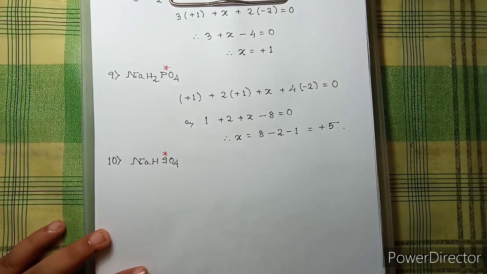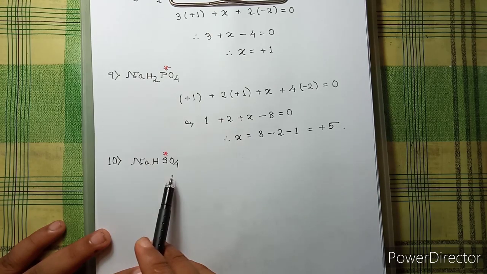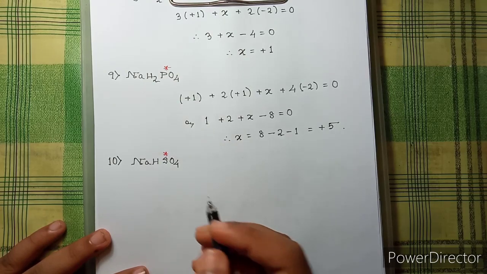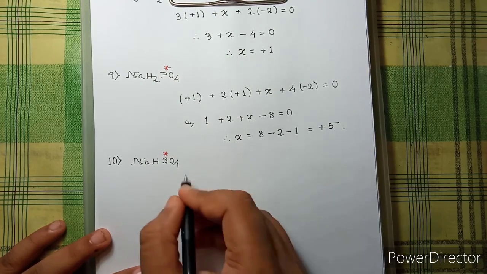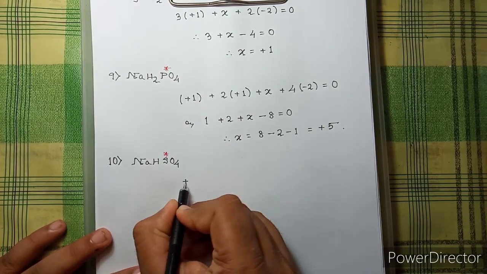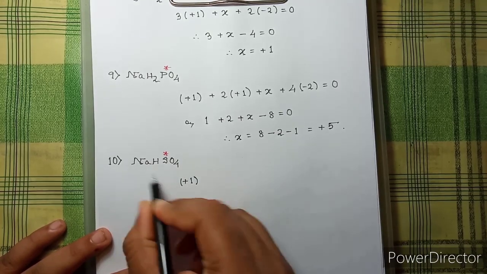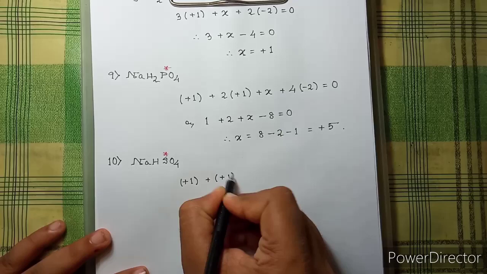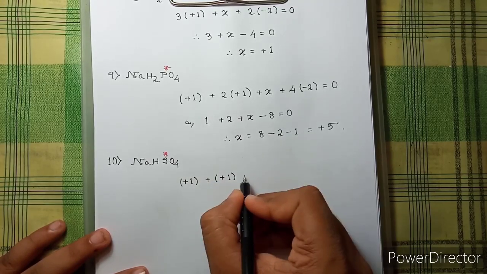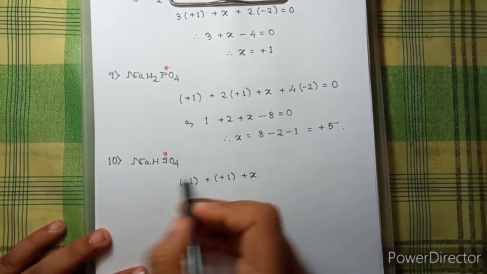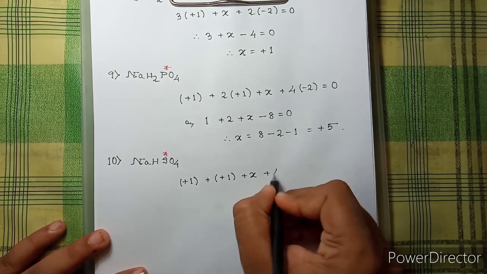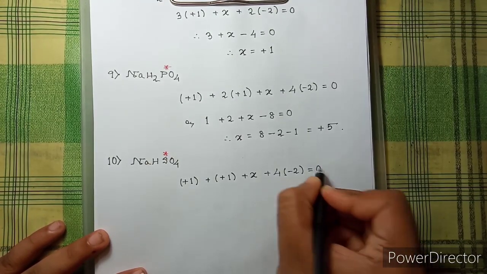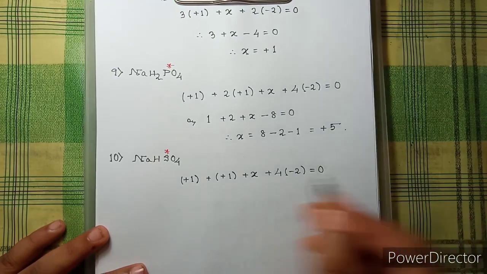Next, this is sodium hydrogen sulfate or sodium bisulfate molecule. Here we have to calculate the oxidation number of sulfur. Let's start. Plus 1 for this sodium atom, again a plus 1 for this hydrogen atom, plus X for this sulfur, and plus 4 into minus 2 for these 4 oxygen atoms, and the overall oxidation number is 0.